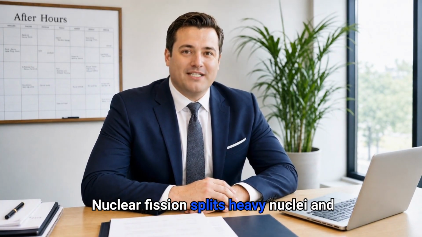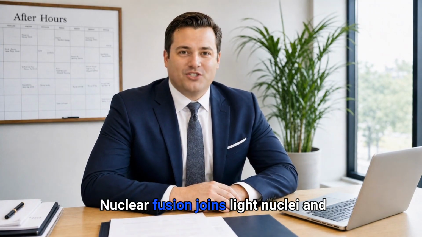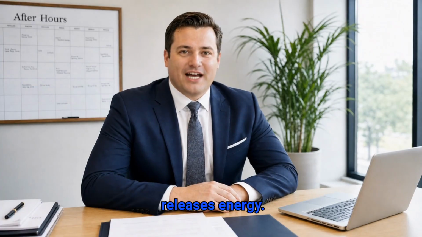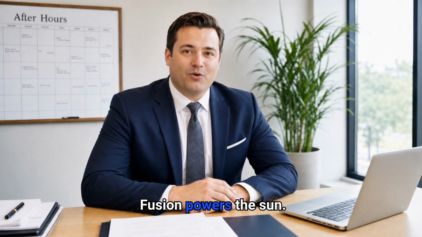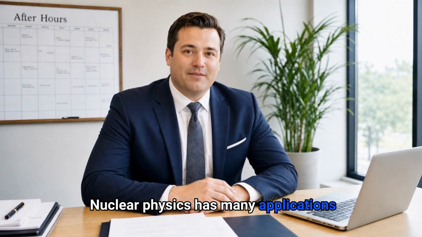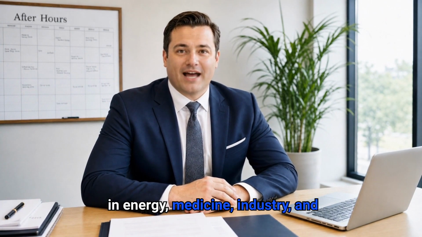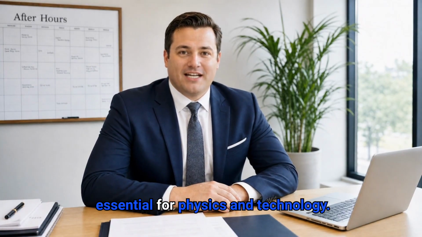Nuclear fission splits heavy nuclei and releases energy. Nuclear fusion joins light nuclei and releases energy. Fission is used in nuclear power plants. Fusion powers the sun. Nuclear physics has many applications in energy, medicine, industry, and dating. Understanding nuclear physics is essential for physics and technology.